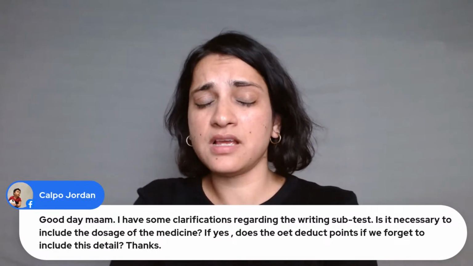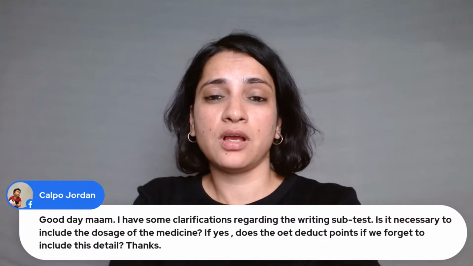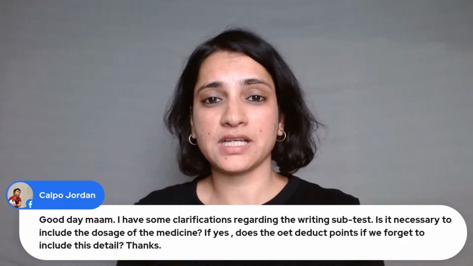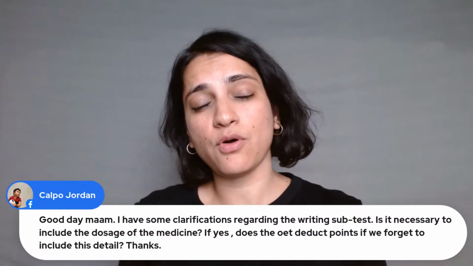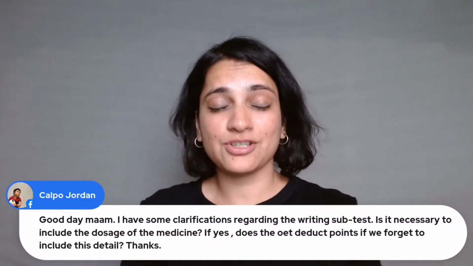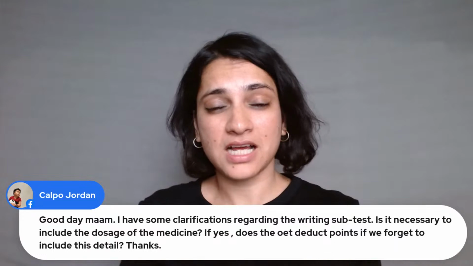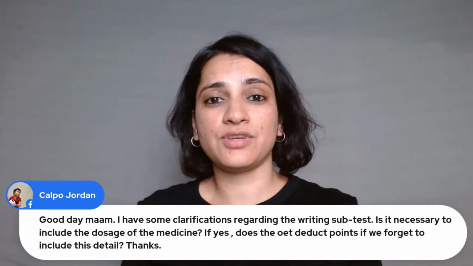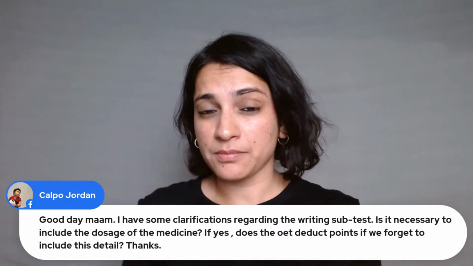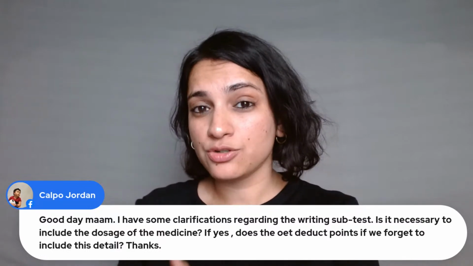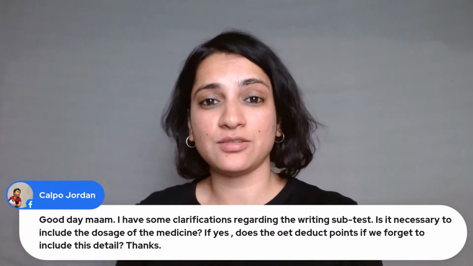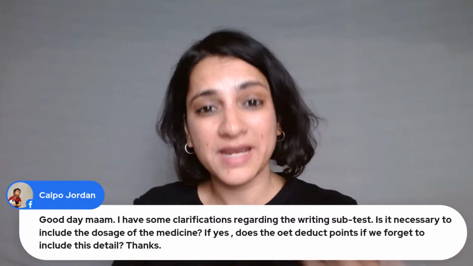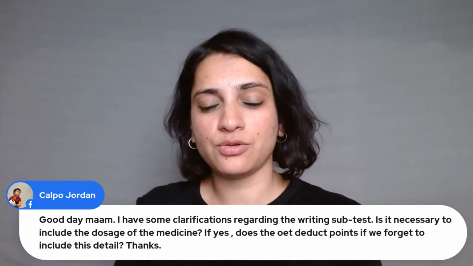So it really depends. Think about the task when you have the writing task there. Think about the purpose you are writing to the reader for. That's clear in official OET tasks. Think about the purpose, the reader, why you're writing to them, what they need to do to that patient to continue care for that patient, and then that will help you decide whether you should include medication or if you should include a medication and dosage.